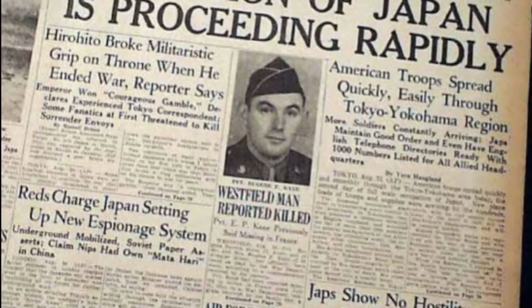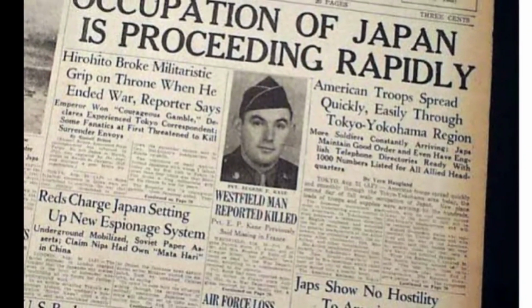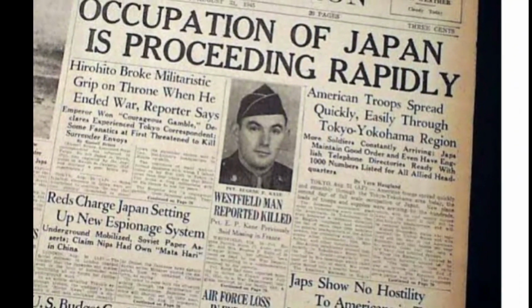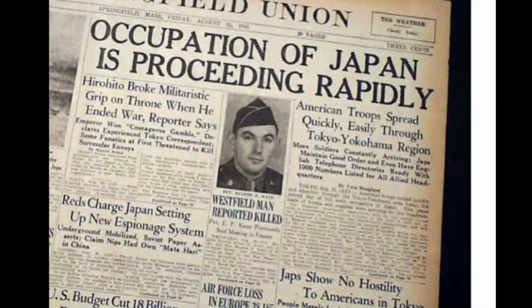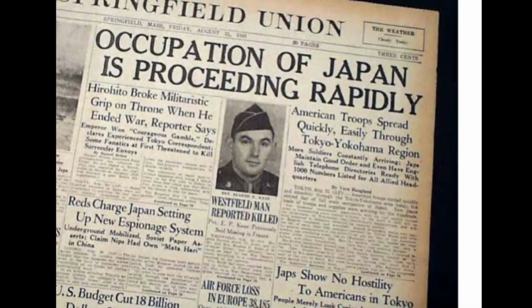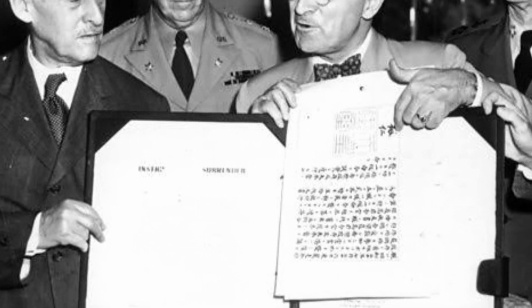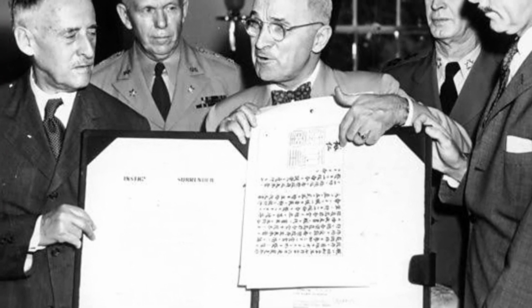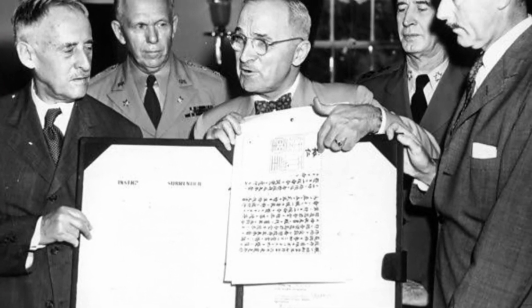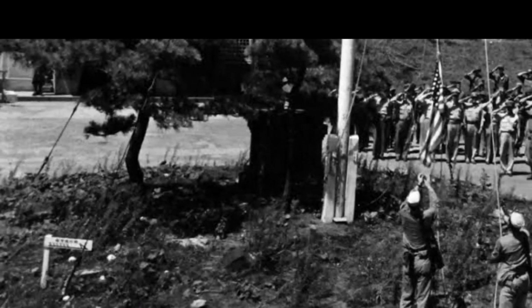7. Economic miracle and the U.S.-Japan Security Treaty. Japan's post-war economic recovery, often termed the economic miracle, began to take shape in the 1950s. The U.S.-Japan Security Treaty, signed in 1951, allowed the United States to maintain military bases in Japan, providing a security umbrella for the nation. This treaty also positioned Japan as a key ally in the U.S. Cold War strategy in the Asia-Pacific region.